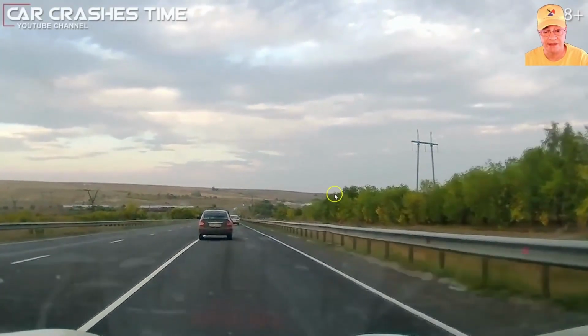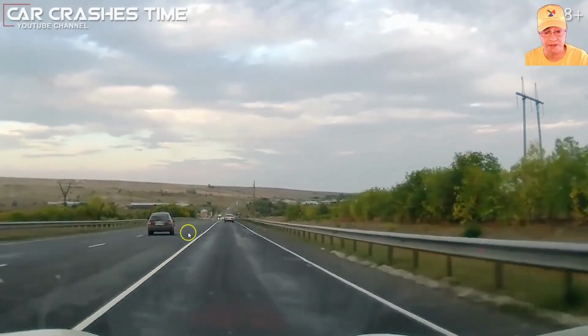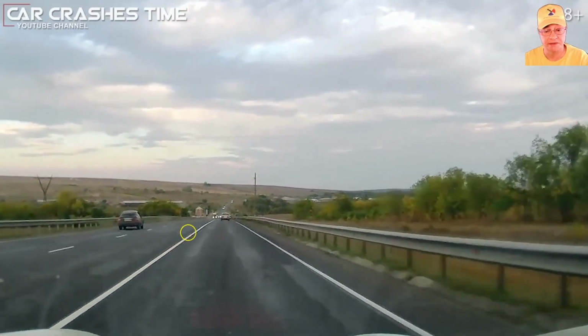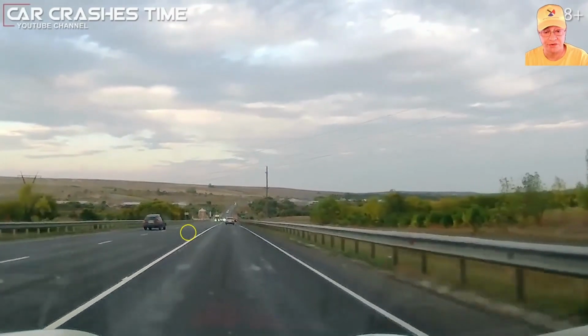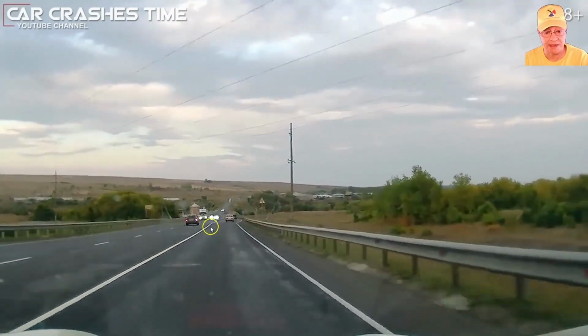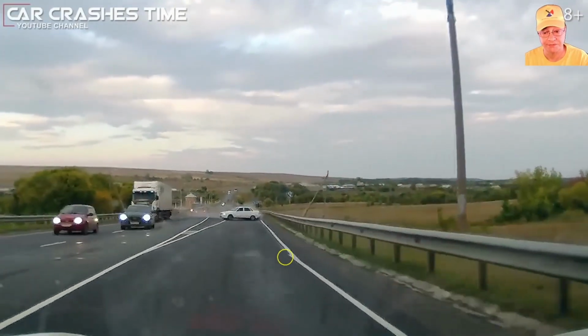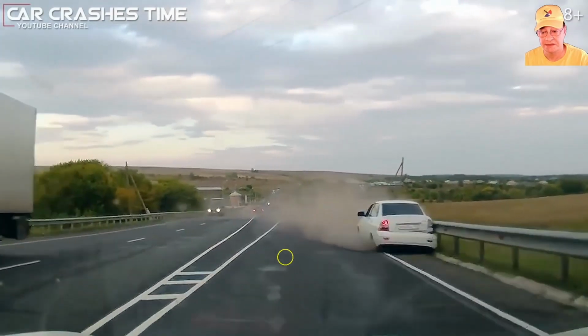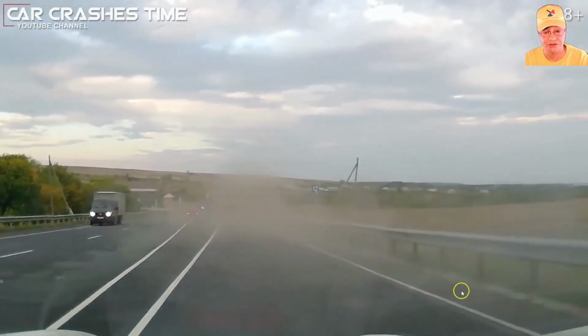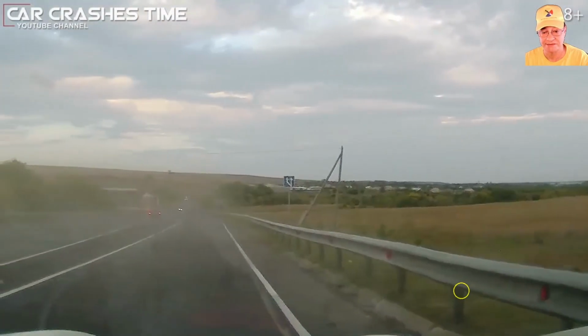This next one, we have the driver of this vehicle possibly falling asleep at the wheel, but lands up traveling on the wrong side of the road. Now that's not what we want to depict here. It's the impact that causes then the vehicles to land up on the wrong side of the road. There we go. This poor unfortunate driver had to be the unlucky soul that landed up on the wrong side.